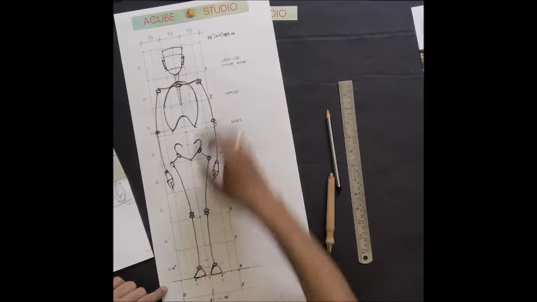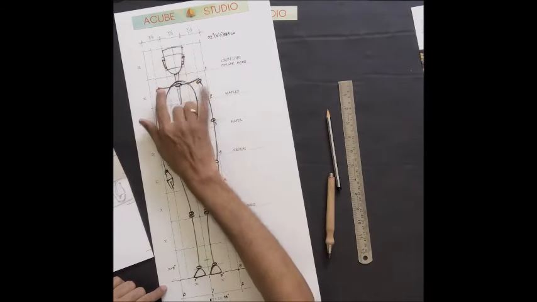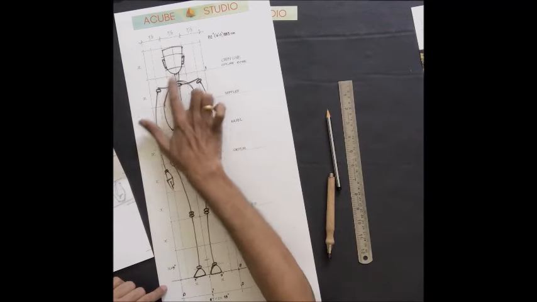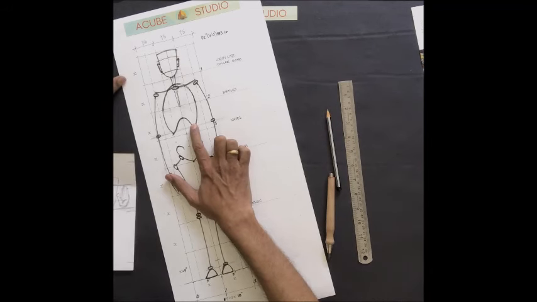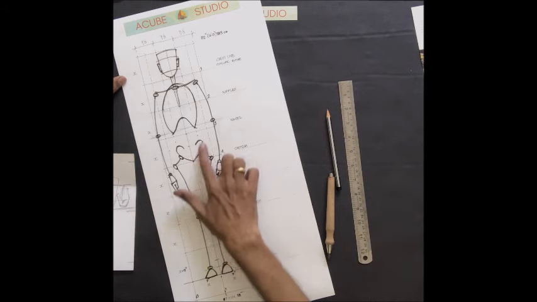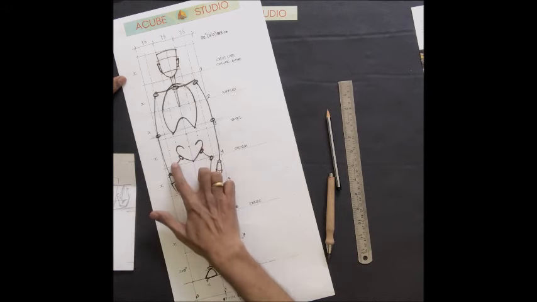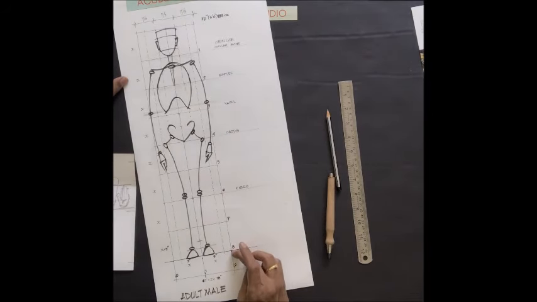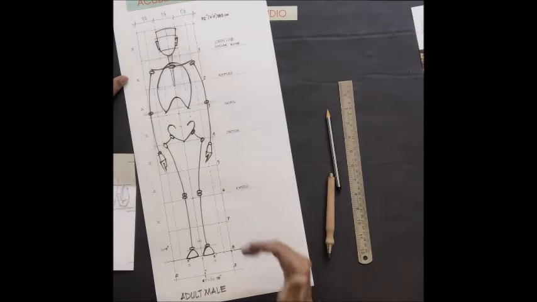So you have the head, neck, collarbone, shoulders. This is where the rib cage comes in. This is the crotch. That is where the hip bone starts, the pelvic bone, and then you have the legs. Now, this is 8 divisions. In some books you will find it 7, 7.5, but we are doing it 8 because we are using it in the field of design, and a little longish figure always adds to the beauty of our drawings.